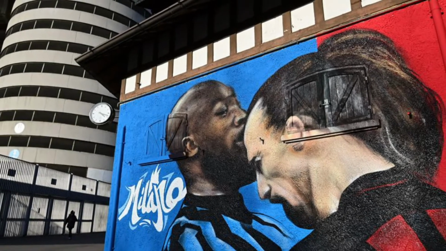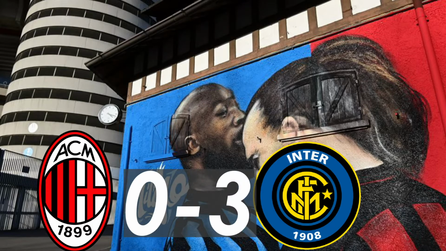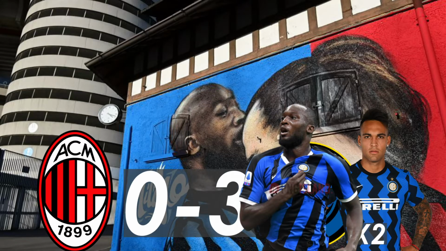Today we are going to be doing a tactical analysis of the Derby della Madonnina, where the Nerazzurri won convincingly 3-0, with Lautaro scoring a brace and Lukaku finishing off the Rossoneri with a brilliant goal.